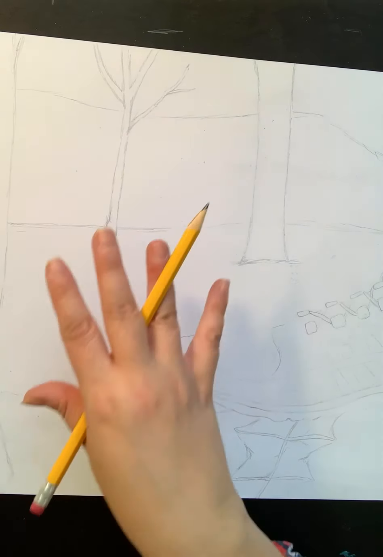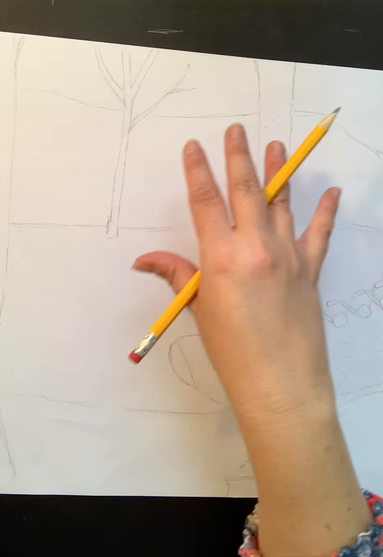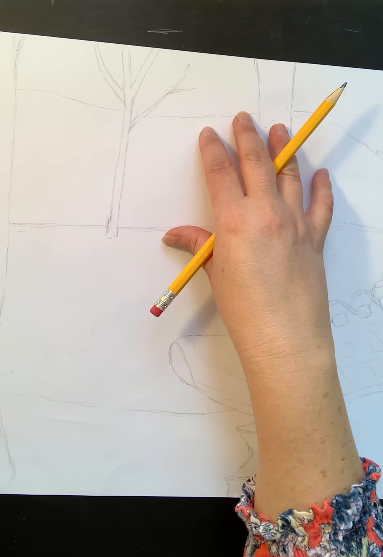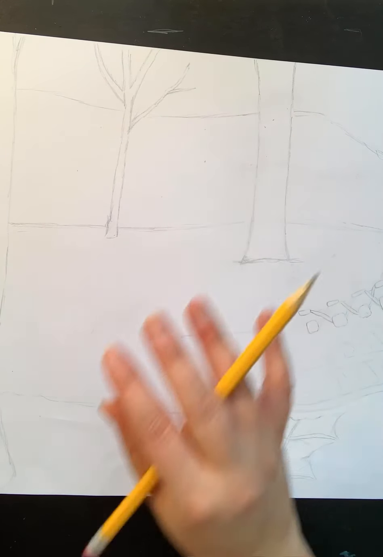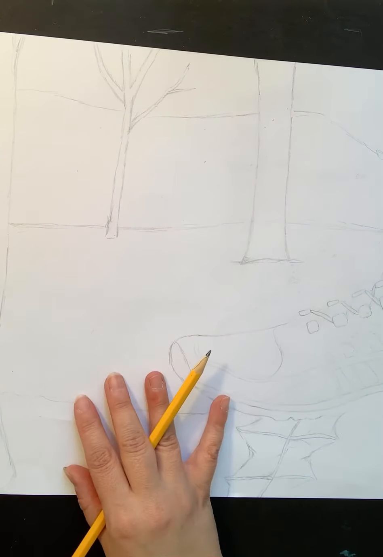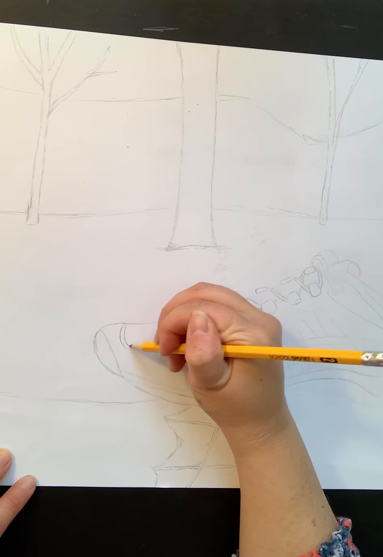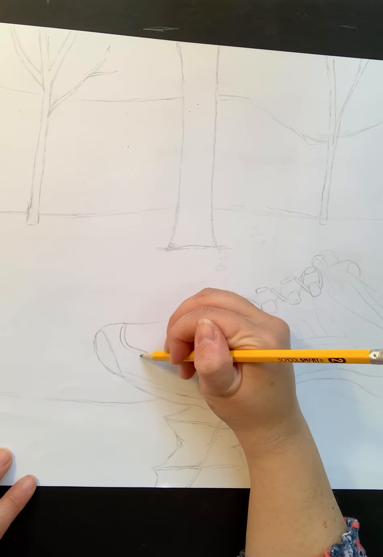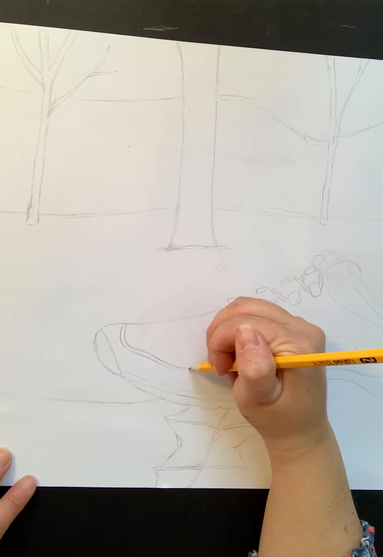Once I start adding details, which we're not doing yet, I will notice that things get lighter and less detailed in the background and darker and more detailed in the foreground. But all you need to do right now is draw out your background. Do not add any value. And also take time to go over all of your shoe details so that you can see everything that you transferred, just like I'm doing right now.